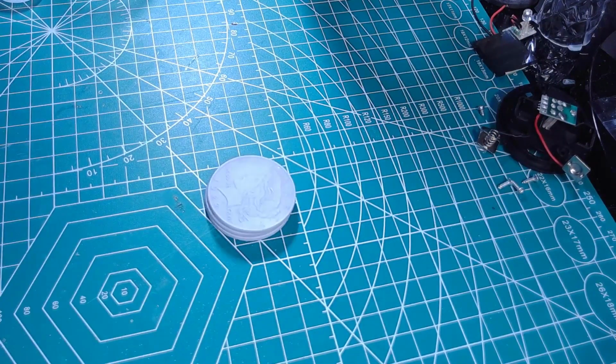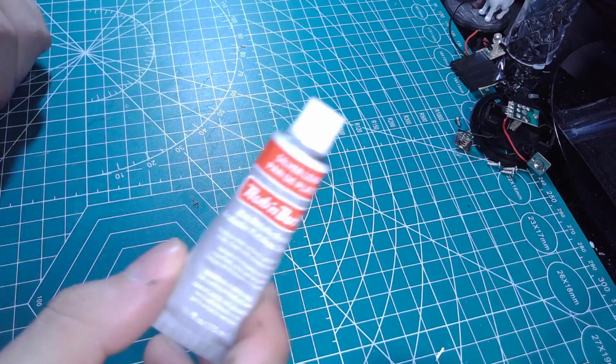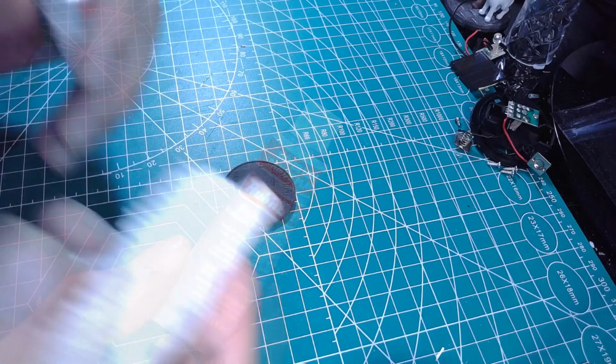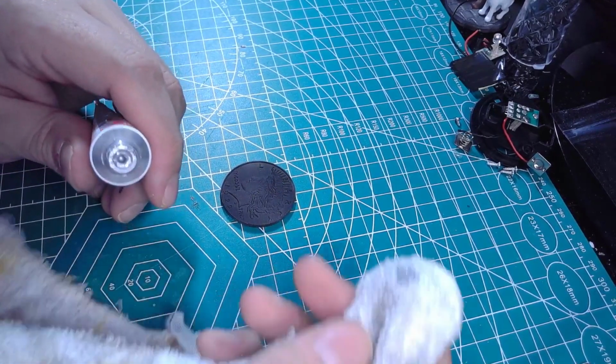Once the coins were completed and cured, I then put on a layer of base coat in white, and then I put a base coat of black. Having left the black base coat on, I then took some rub and buff and used that to create the shiny side of the coin.